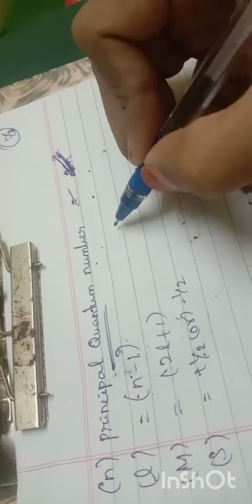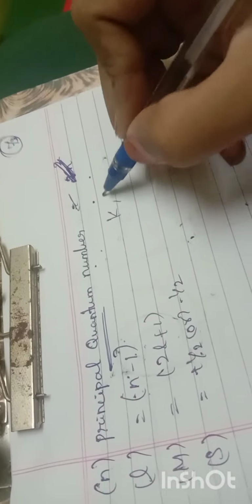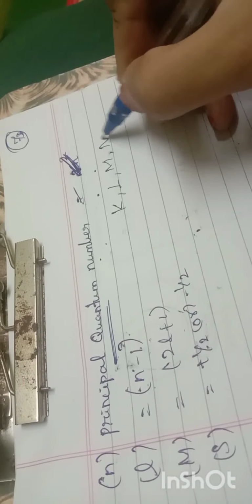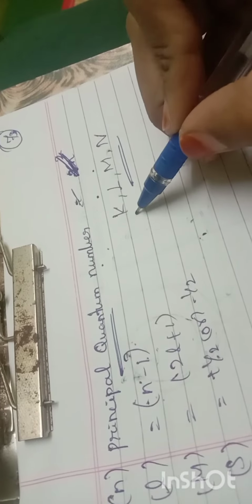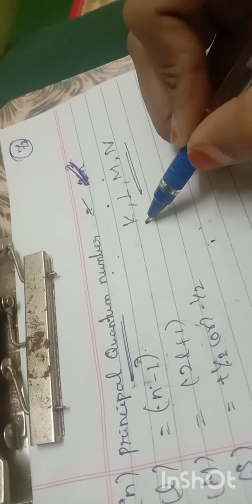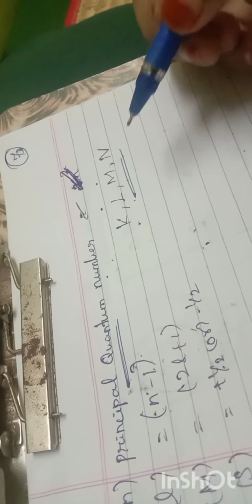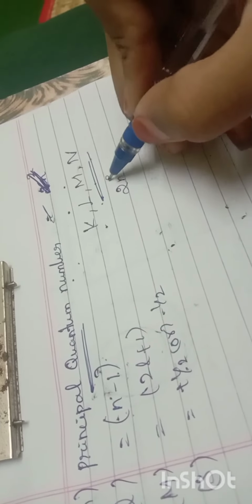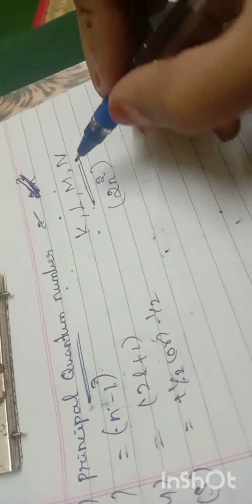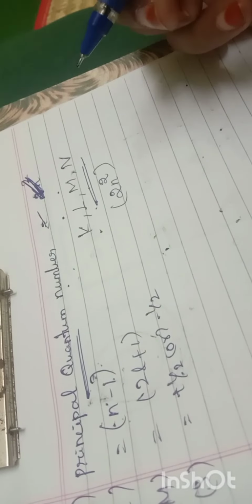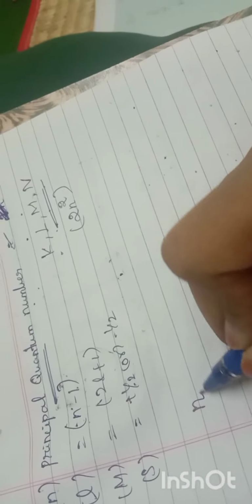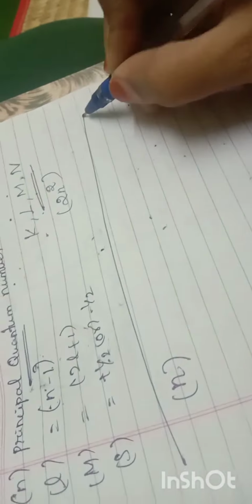Now there are totally 4 shells present: K, L, M and N. In each shell, how many electrons will be present? How can we calculate it? According to the formula 2n squared, we can calculate how many electrons are present in each shell. Here the principal quantum number symbol is n, so I will put a tabular column.